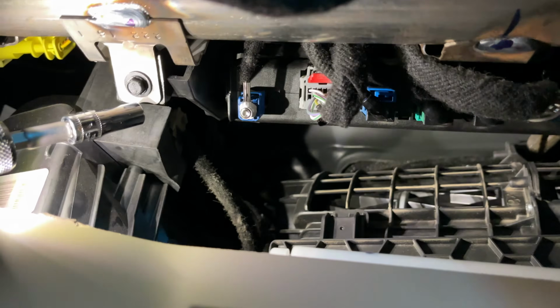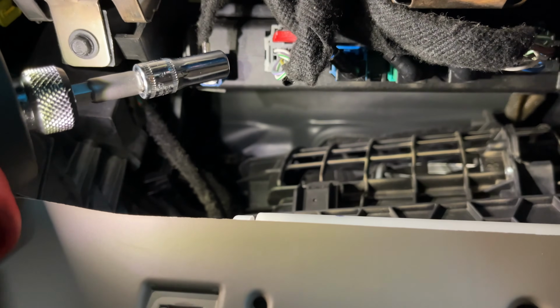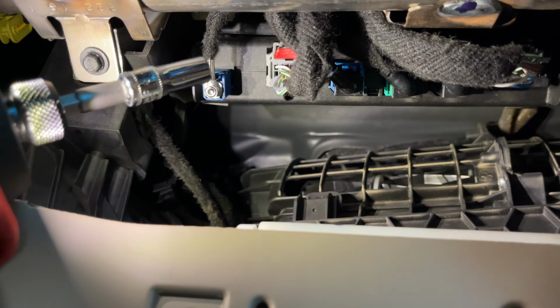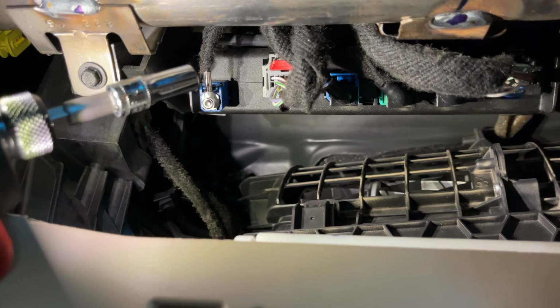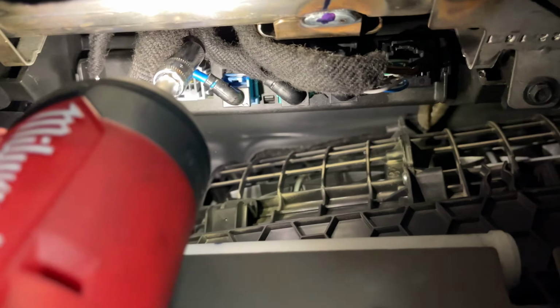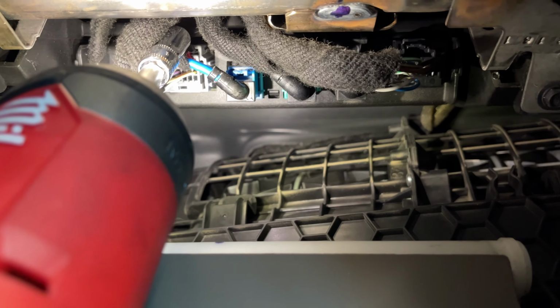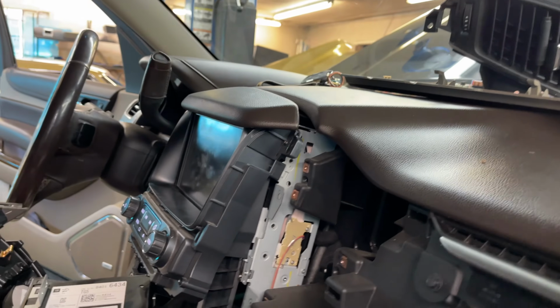Let me get some light here. See that blue plug, that gray plug right there next to it? That's the one with the data in it. And then this gray or blue cable, that is the video cable that goes up to the screen.